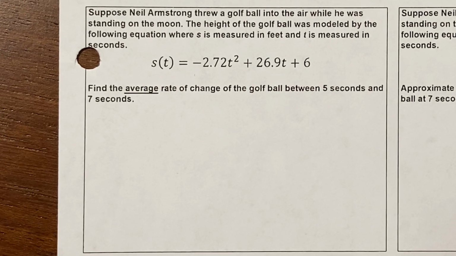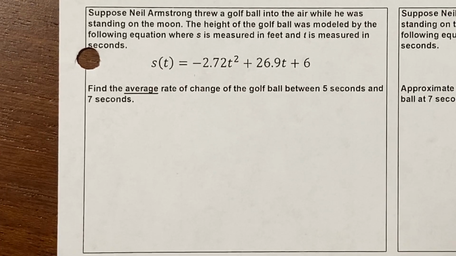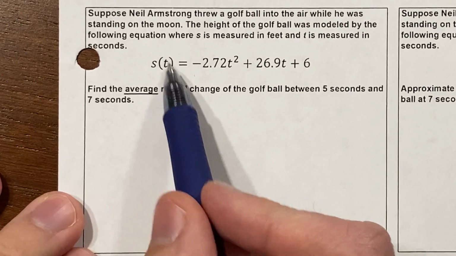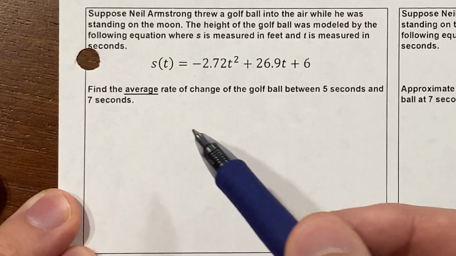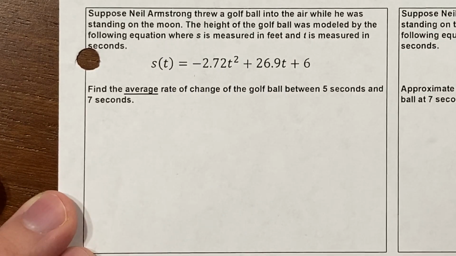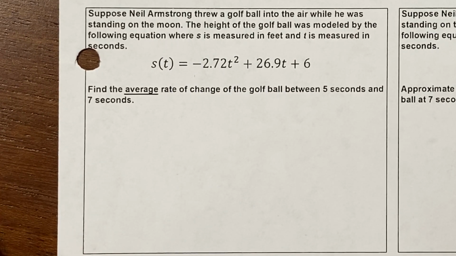Neil Armstrong threw a golf ball into the air while he was standing on the moon. The height of the golf ball was modeled by the following equation, where S is measured in feet and T is measured in seconds. So our time is in seconds. This S of T, the whole function, is describing the golf ball's height that my boy Neil threw up into the air on the moon. Find the average rate of change of the golf ball between 5 and 7 seconds.